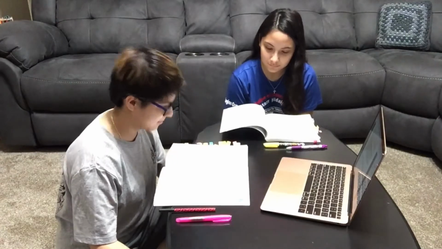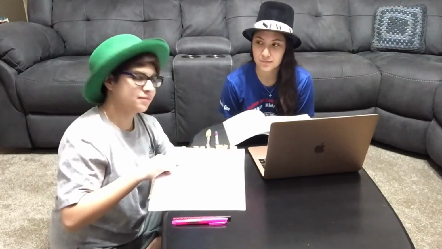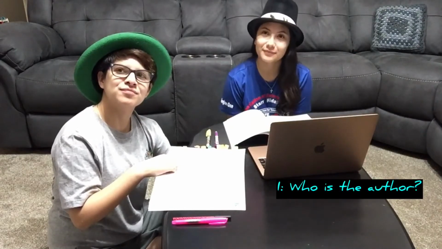Our first before you read reading strategy is to put on our writing hats. Now that we have our writing hat on, we're ready to read and think like writers. In order to read like a writer, we have to ask ourselves a few things before we start reading. 1, who is the author?